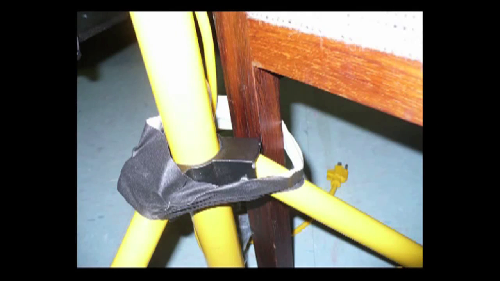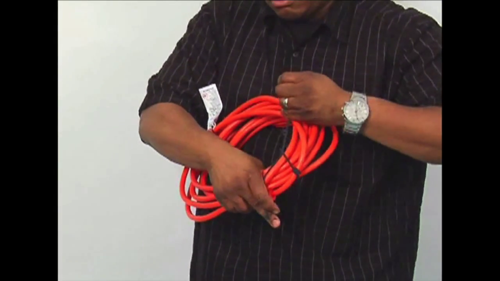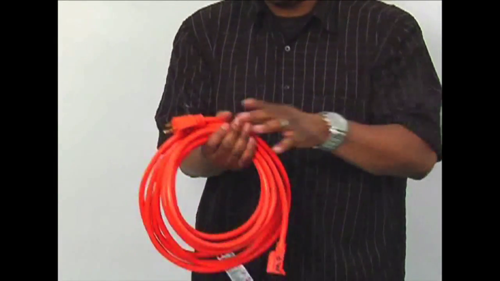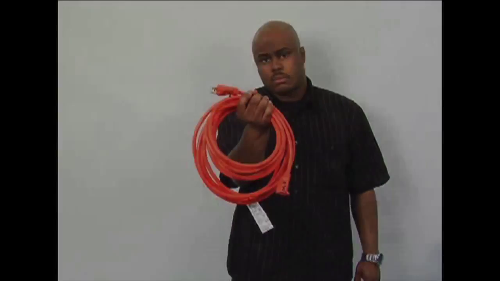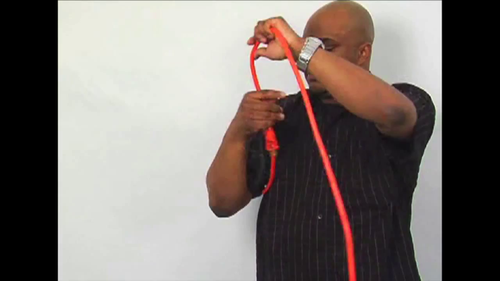Also, secure your lights like what you see here so they don't fall and get damaged. 6. Finally, this is going to help you save time and money, and I see so many people doing it wrong. Cord wrapping. This is the wrong way to wrap your cords.